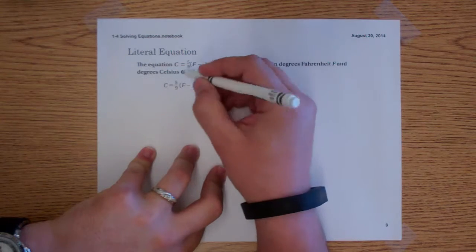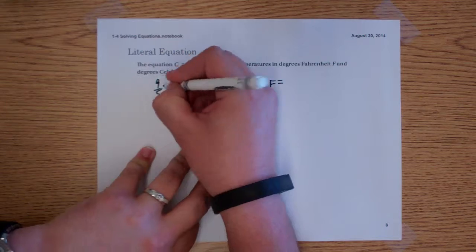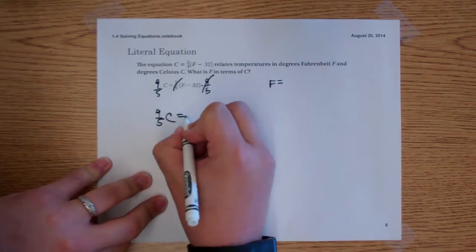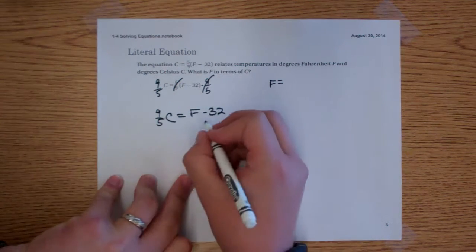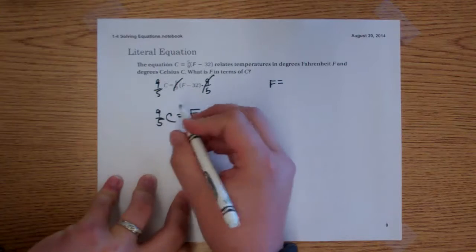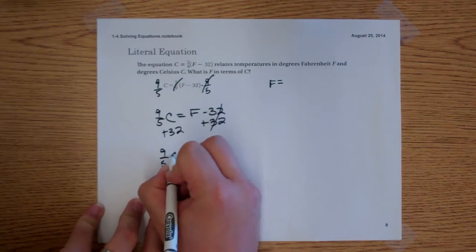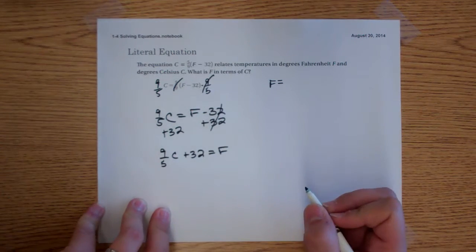So if we multiply this side by 9/5, that cancels out, and then we multiply this side by 9/5. So we have 9/5 C equals F minus 32. Next step would be to add 32 to both sides. So 9/5 C plus 32 equals F.